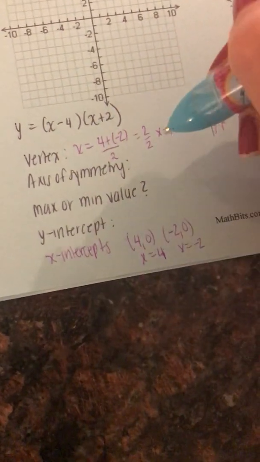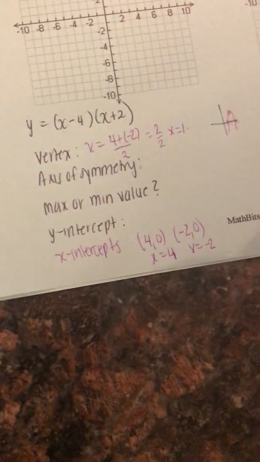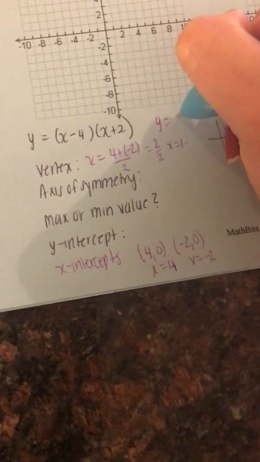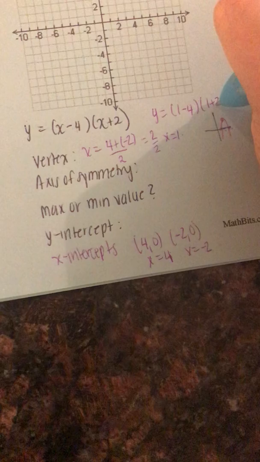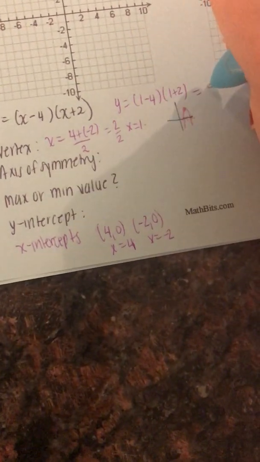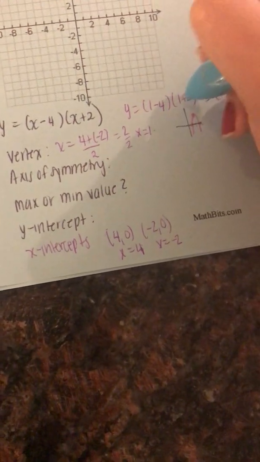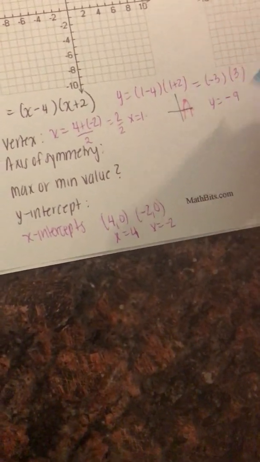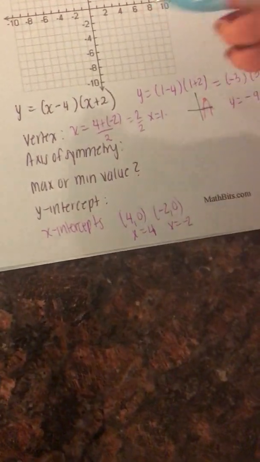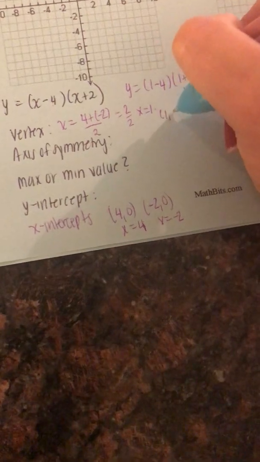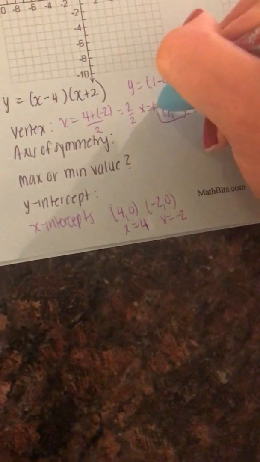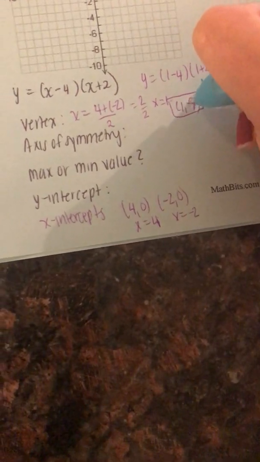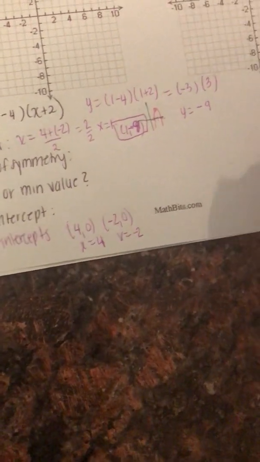And now to find the y value of the vertex, we take this value of x equals 1 and plug it back into the original function. So we get y equals (1 minus 4) times (1 plus 2). 1 minus 4 is negative 3. 1 plus 2 is positive 3. So the y value of the vertex is negative 9. So our vertex is the point (1, -9). So I'll write it right here and box it. That's a little sloppy, so I'll write it over here. (1, -9) is going to be the point where my vertex is.